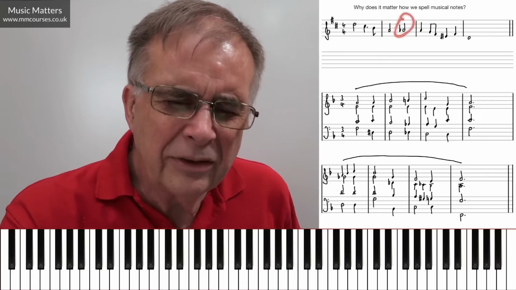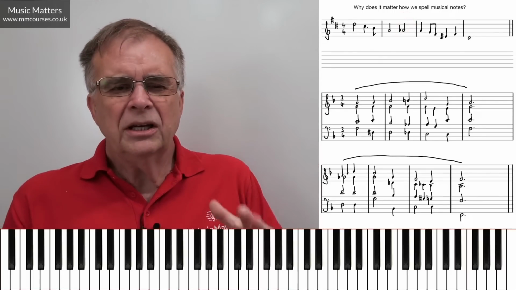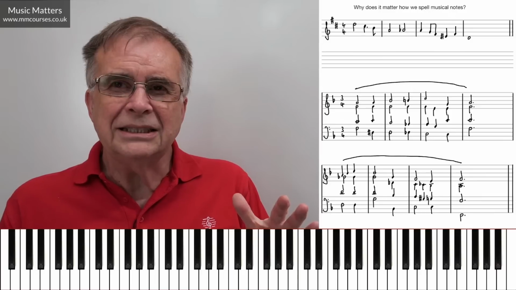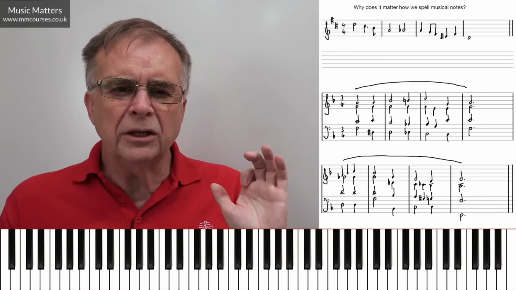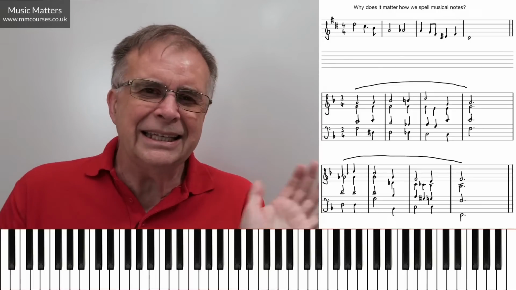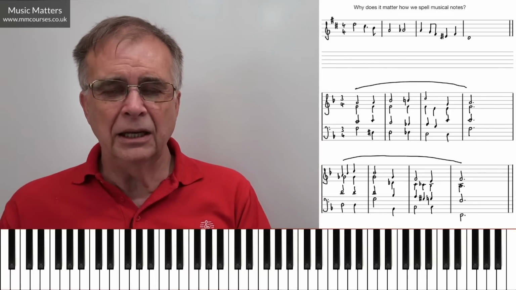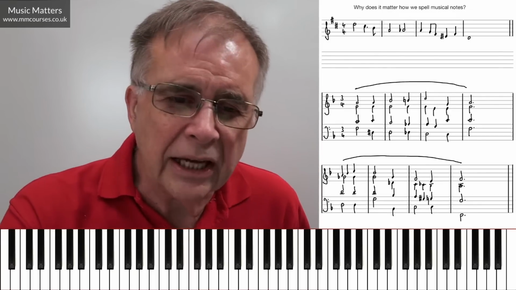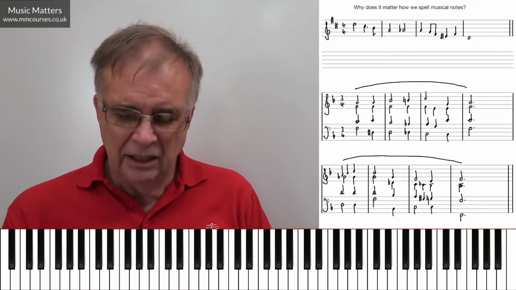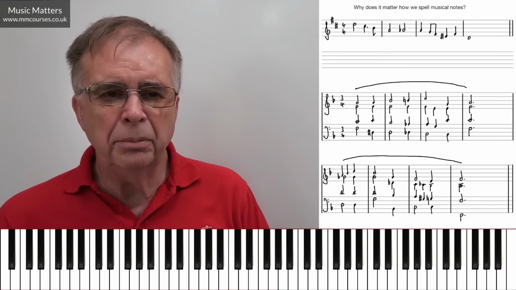But then what about this note here? Well, it's a little note in the melody that adds a bit of colour. It's using a note that's not quite in the key, but it's just making it a bit more colourful. I mean, if I didn't use that note, I just played another A, you might tell me, well, it makes it a bit boring.